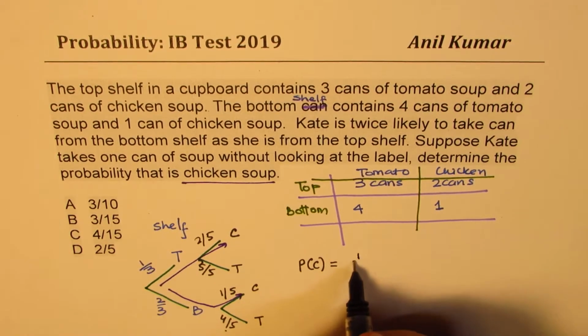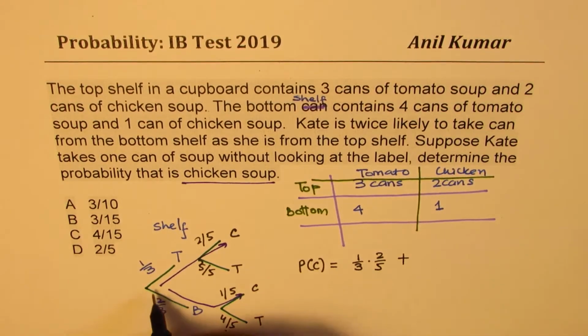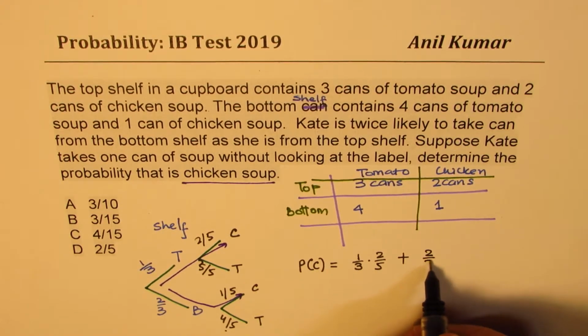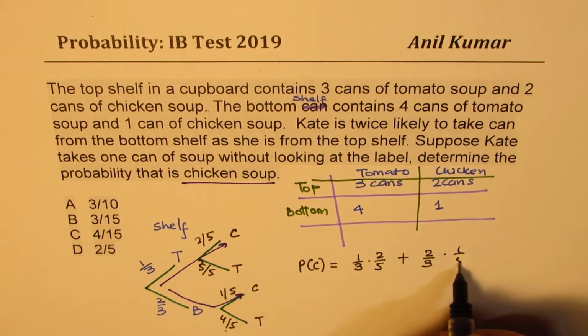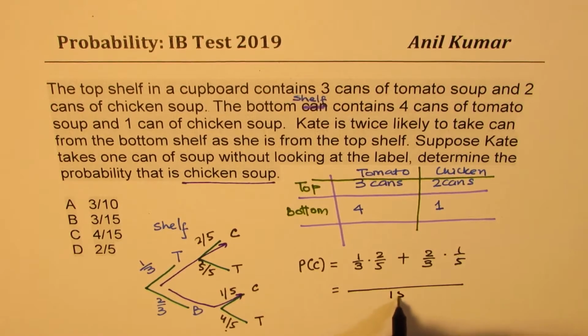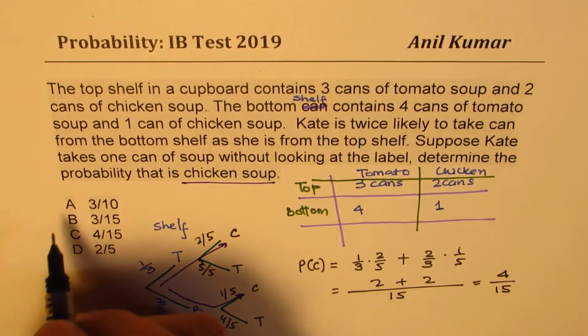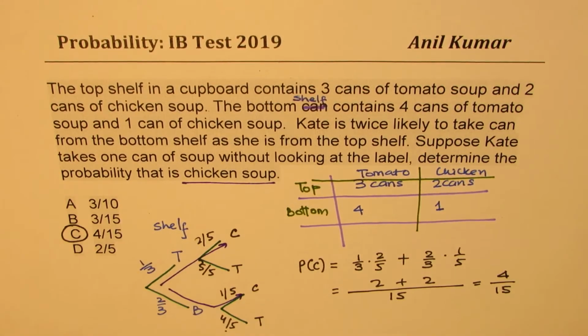That gives you 1 over 3 times 2 over 5 plus 2 over 3 times 1 over 5. Correct? So we have 15 as common denominator, 2 plus 2, and that gives you 4 out of 15, correct? So option C is the right option. That is how you can actually find the solution of this question.